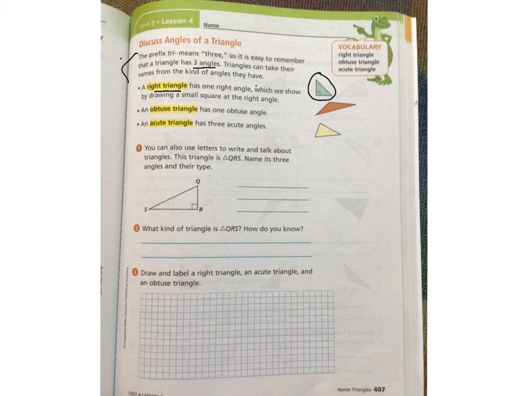An obtuse triangle, remember obtuse was greater than 90 degrees, right? So it has to have that one angle right here that's greater than 90. It has to have one of those. It also has 2 baby ones here too, doesn't it? It has this guy and this guy, but it has to have one angle that's greater than 90 degrees, and that makes it an obtuse triangle.